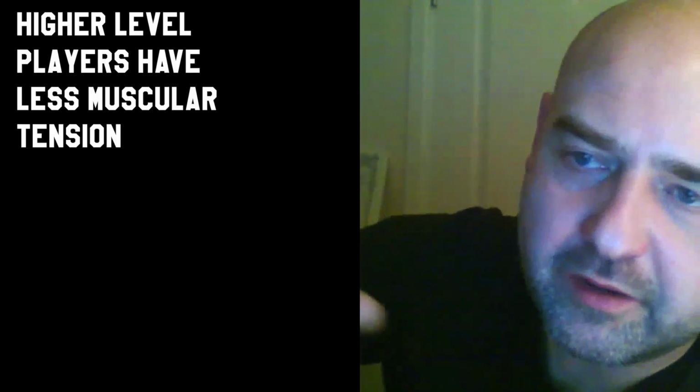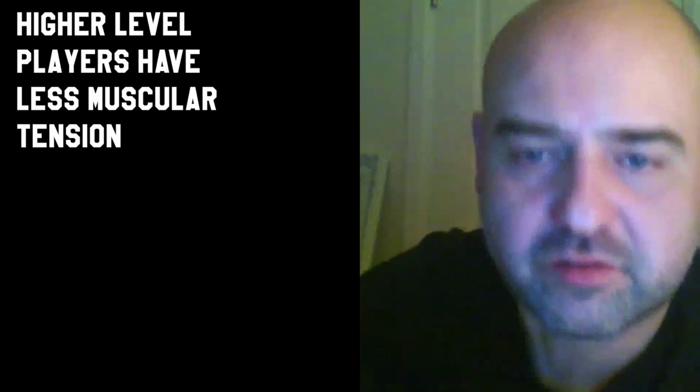and so that's testing for muscular activity. And as you'd expect, the higher level of player, the less muscular activity there is, the less muscular tension there is. What they didn't test on that was what the rest of the body was doing, but you would assume that the forces the player's creating are a lot more efficient, and so there is no requirement, no demand on the upper torso, on the shoulders, on the arms to create.